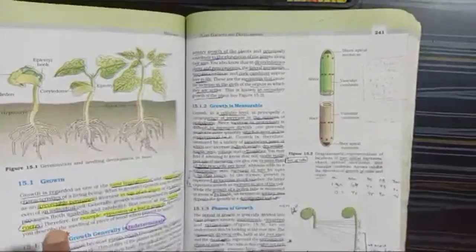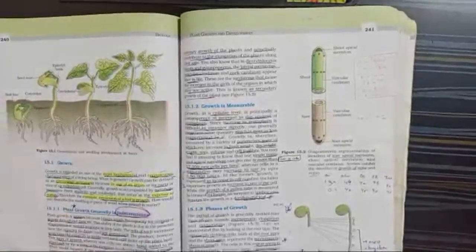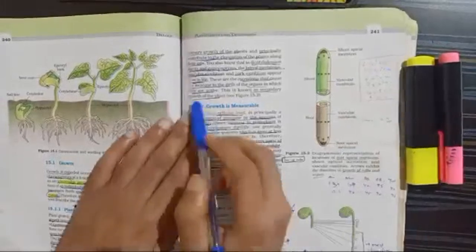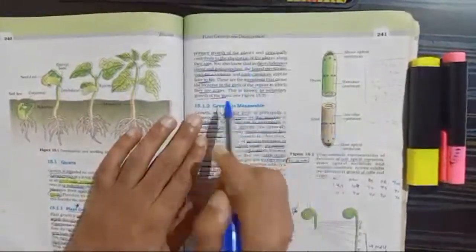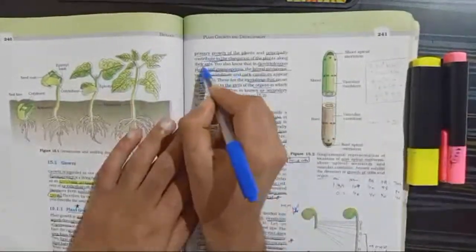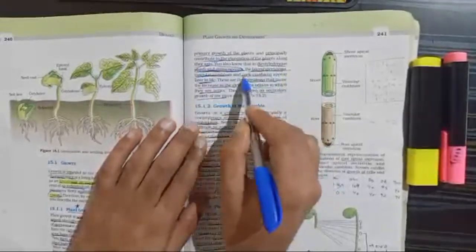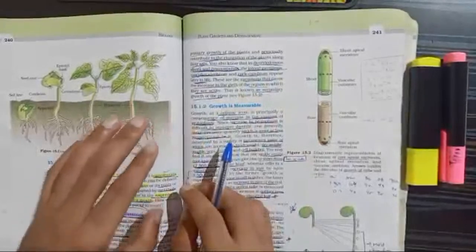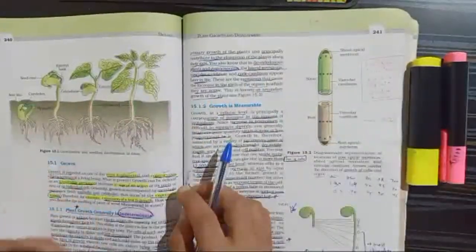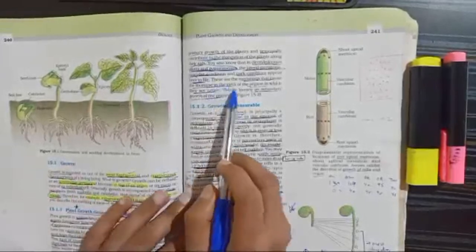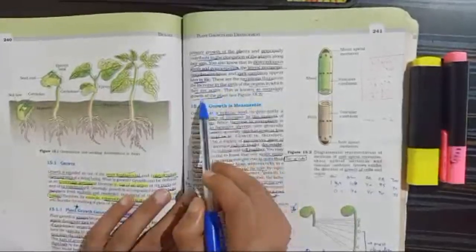That is, an increase in length, or elongation of the roots along their axis. You also know that in dicotyledonous plants and gymnosperms, the lateral meristems, vascular cambium and cork cambium, are responsible for secondary growth, that is, an increase in the girth of the organs in which they are active. This is known as secondary growth.